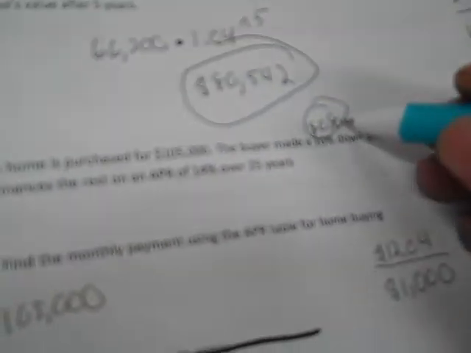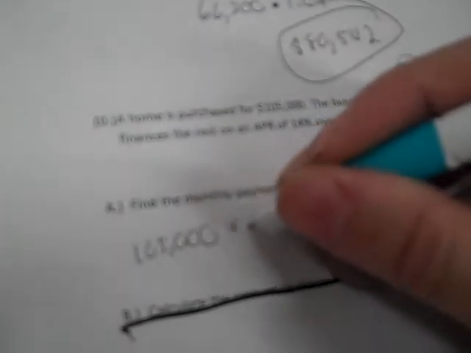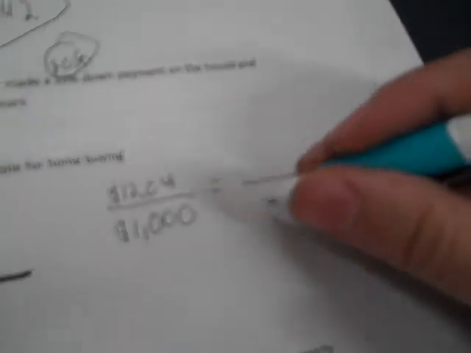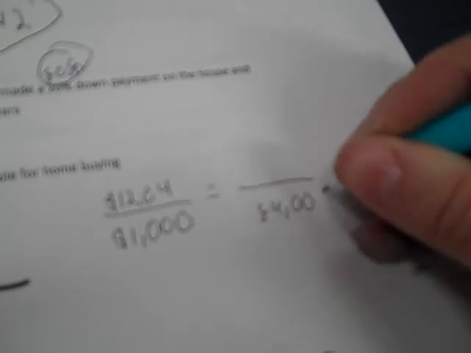Okay, now I don't put 105,000. You had 105,000, but you paid 20%, so you have to pay 80%. So you times it by 0.80 to find out what 80% of that is. So 105,000 times 0.80, and I get 84,000. Okay, so that's how much I'm going to be borrowing from these guys.